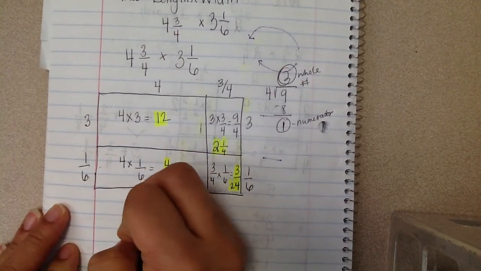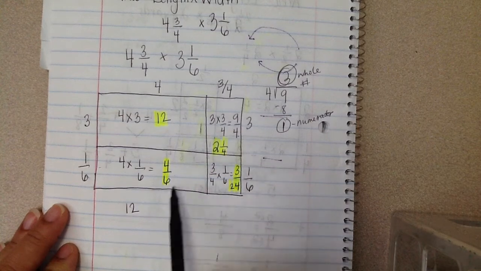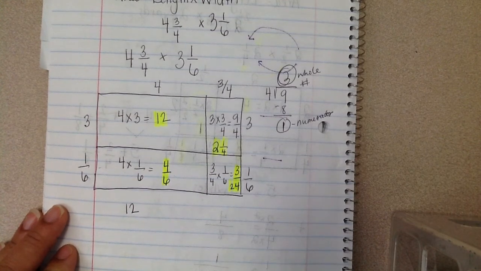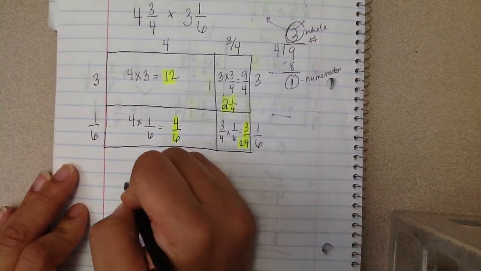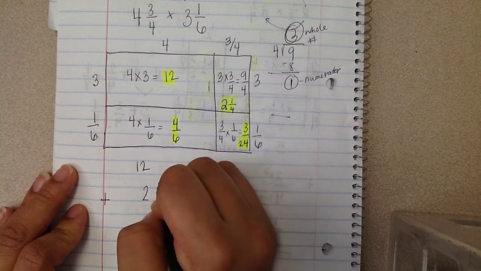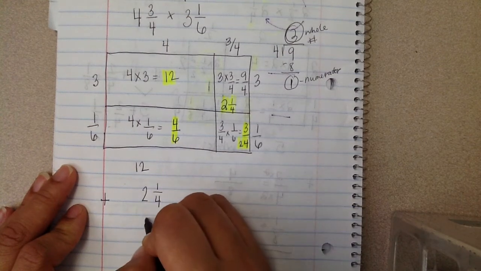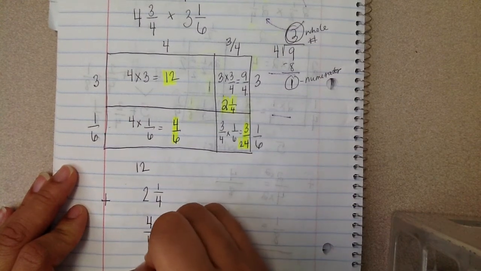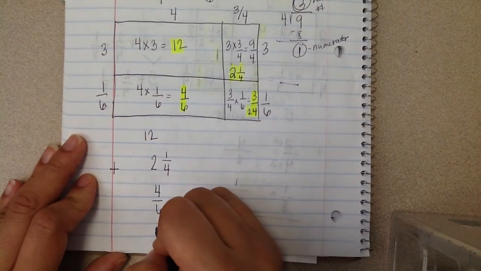So I have 12, and I already see that I don't have a common denominator, so I'm going to set them up so that I can just add them together and find their common denominator. I'm going to set them up vertically. 12 plus 2 wholes, 1/4, plus 4/6, plus 3/24.